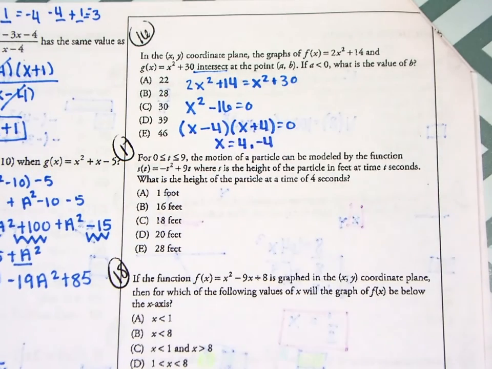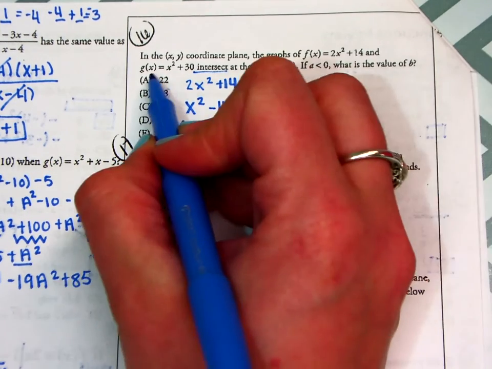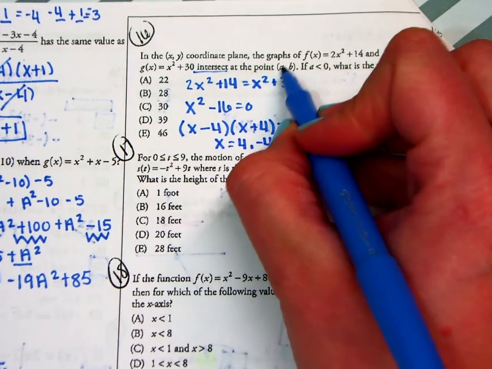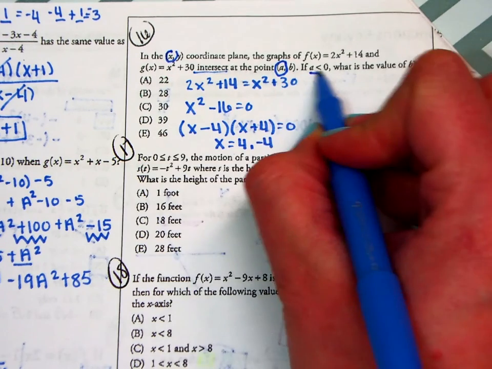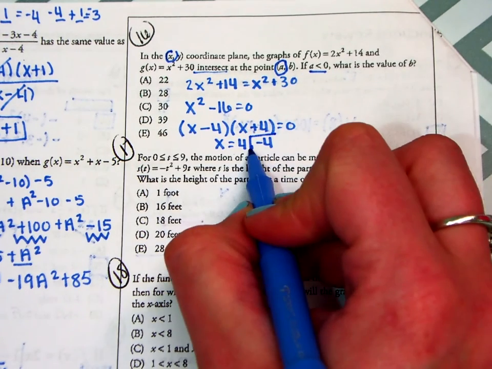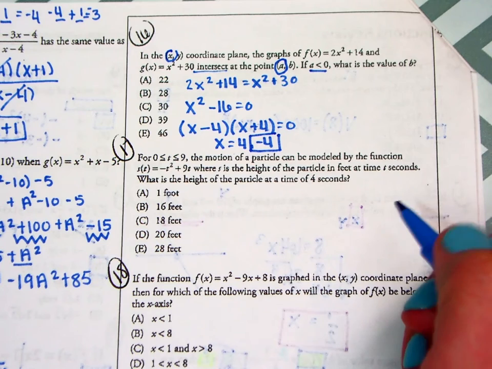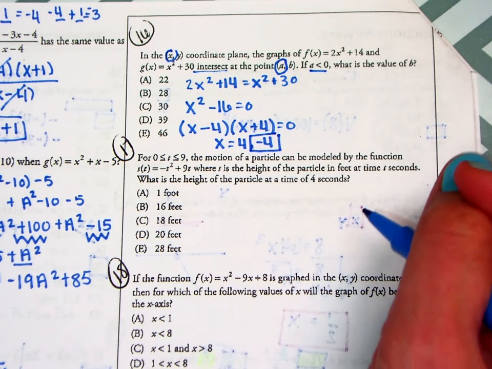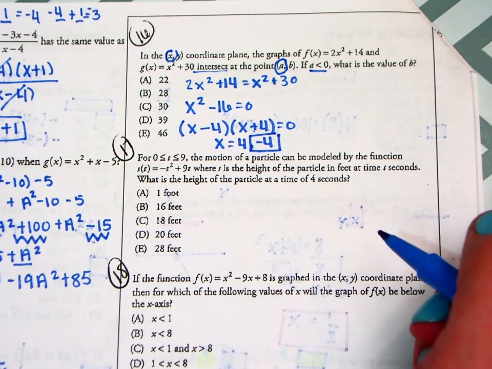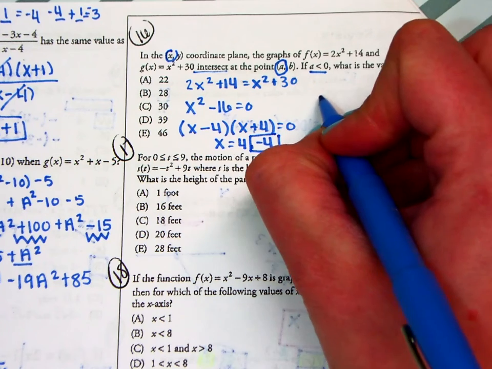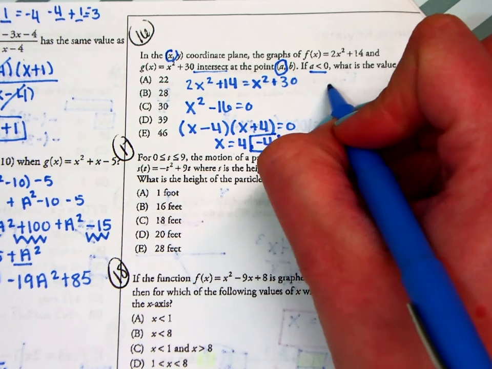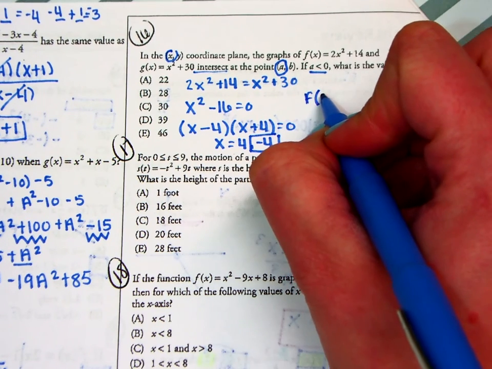I just solved for x. Now, we're looking for an a value. Remember, in our coordinate, an a value is the same as the x value. We're looking for it less than 0, so we have to use the -4. Well, to help us solve for b, b is represented as our y value. So in these kinds of problems, they are going back and forth between f of x and y.